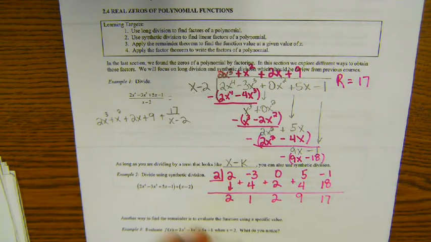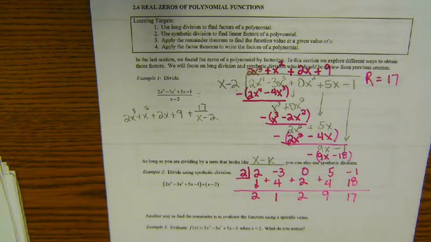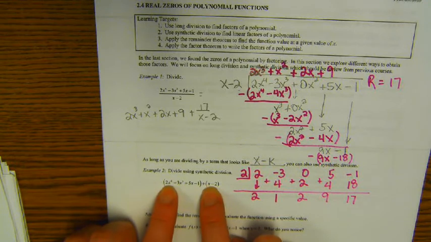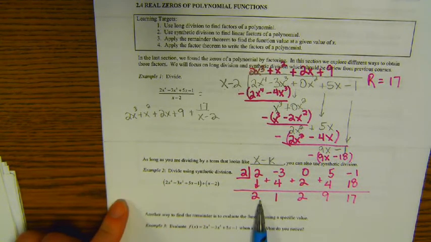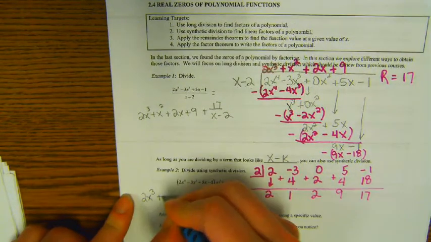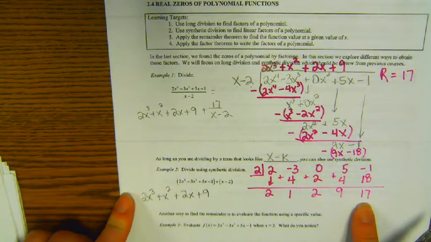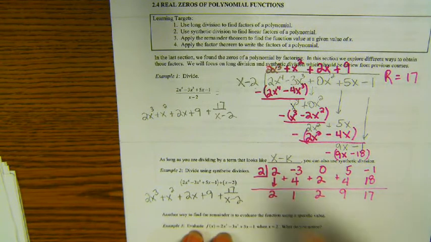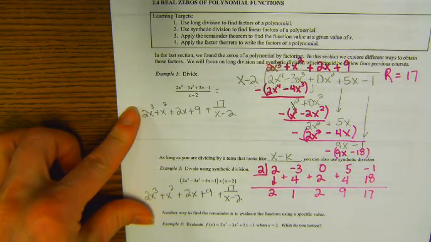And so then I go back and put the variables in. And remember, I just took an x to the 4th divided by an x. So if I took an x to the 4th divided by an x, the degree is going to be an x cubed. So 2x cubed plus 1x squared plus 2x plus 9, and this last term is a remainder. So notice I get the same thing as above, which I should with synthetic division.